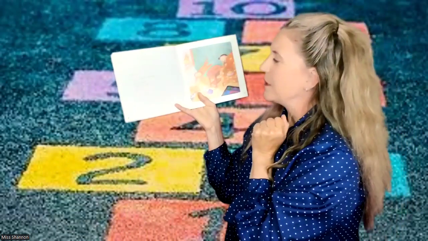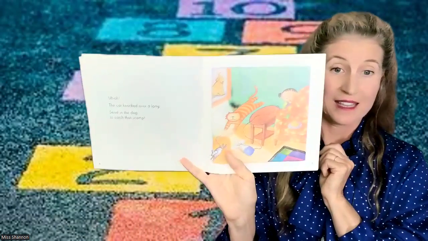Uh-oh. The cat knocked over a lamp. Send the dog in to get that scamp. Scamp lamp. It's a rhyme.